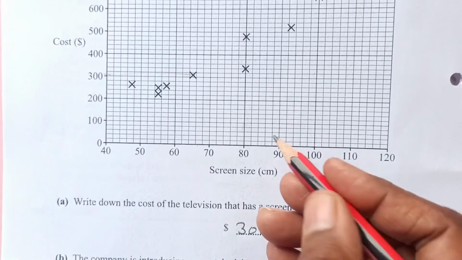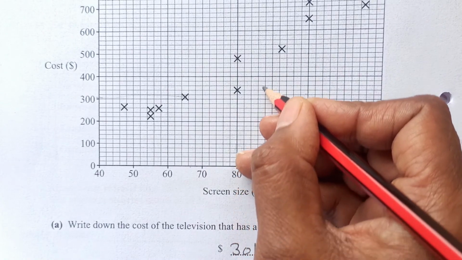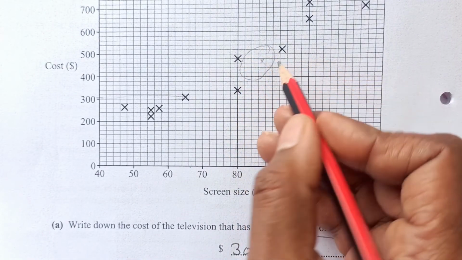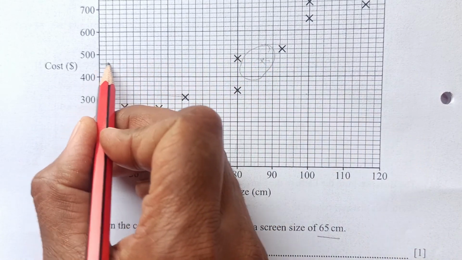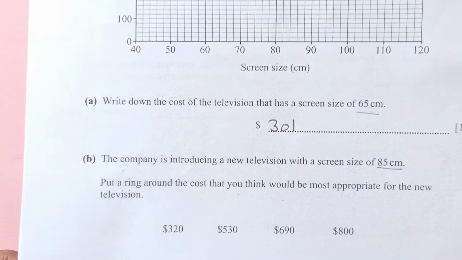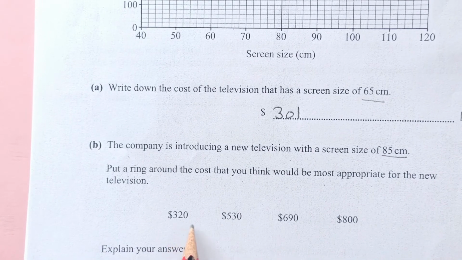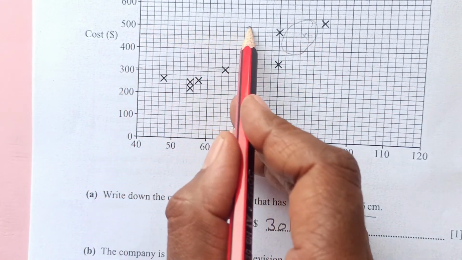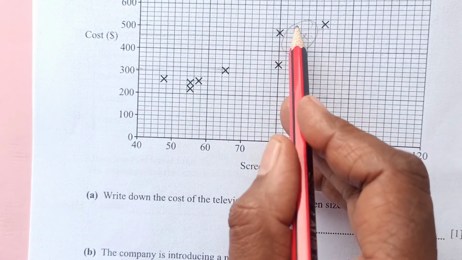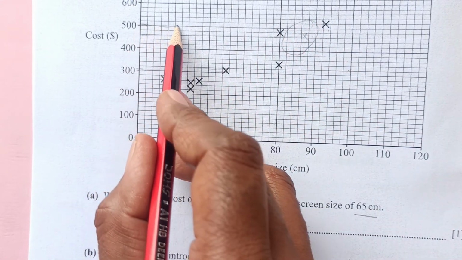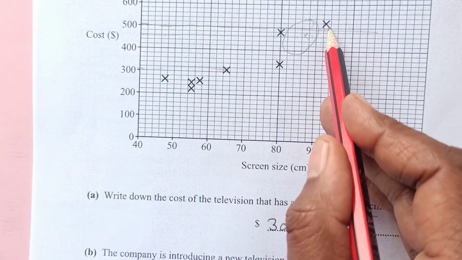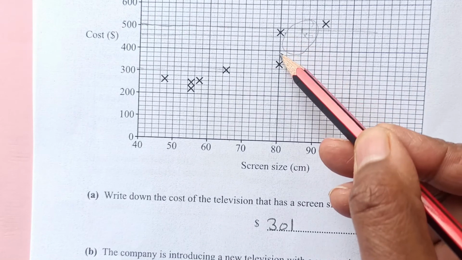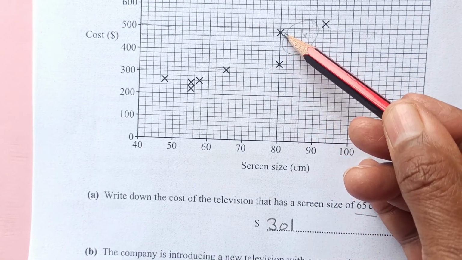So 85 is somewhere here, so the value should come in this region somewhere. Which one is closer to this? It is between 400 and 500, more than 400.